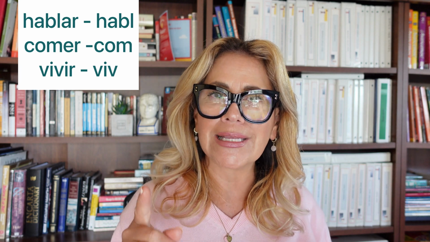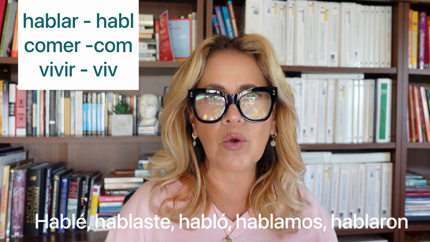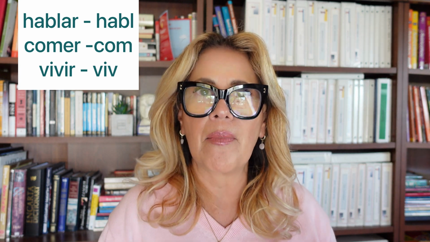Preterite tense expresses two main things. The first one is an action that is completed in the past. And the second one, an action that is completed at a definite time in the past. The preterite verb is formed by dropping the ending of AR, ER, and IR verbs, the infinitive, and adding the corresponding endings. Notice that the first and the third form singular has an accent mark.